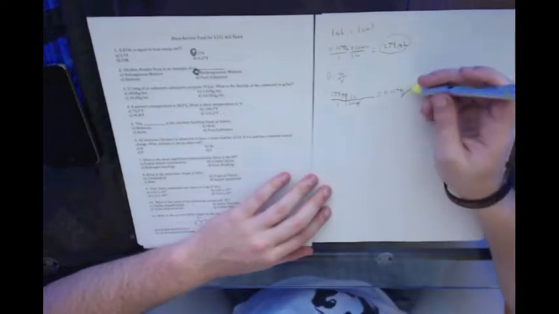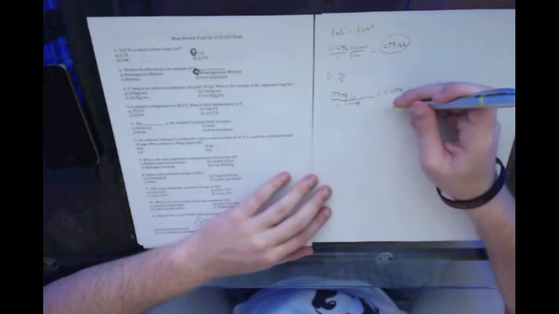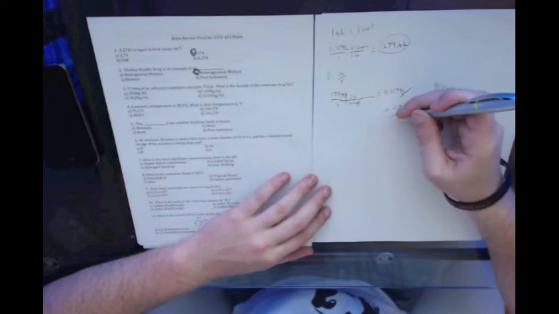Okay, so now it's grams per milliliter, so 0.0174 grams divided by 0.952 milliliters. And let me see what I come out to get.